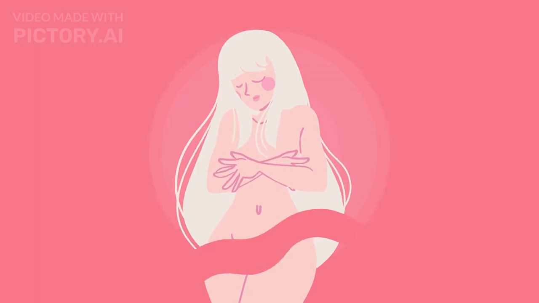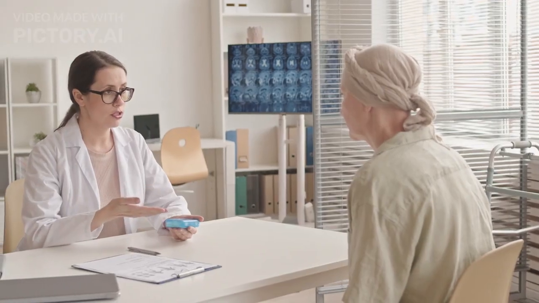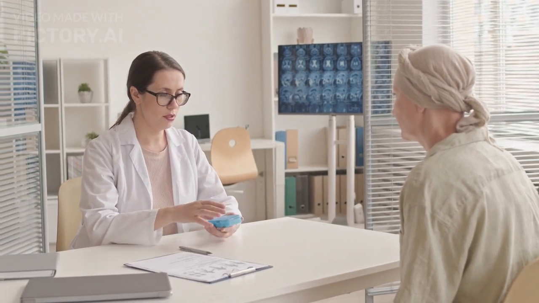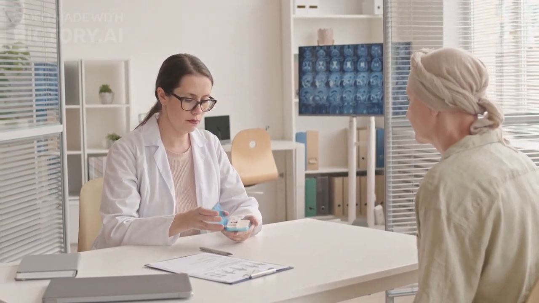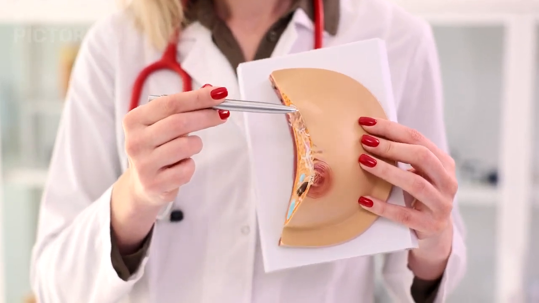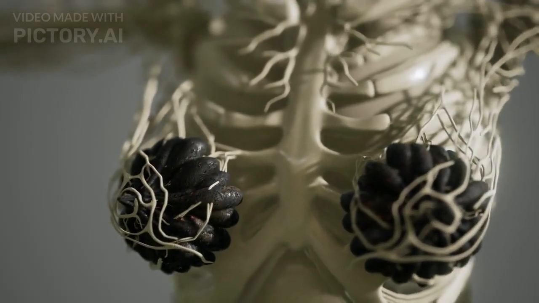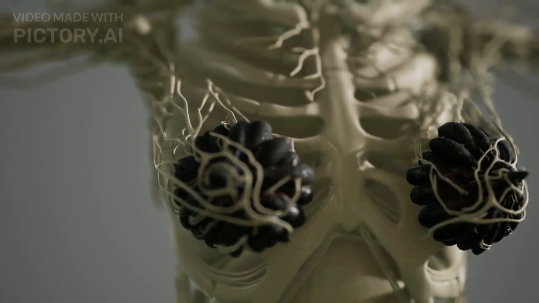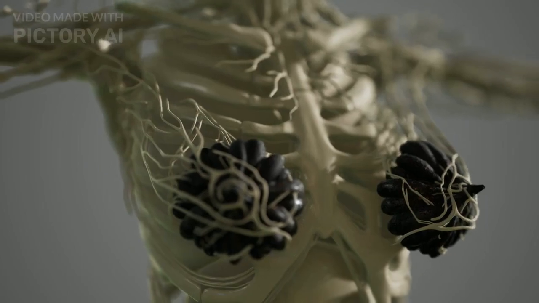Breast cancer types. Healthcare providers determine cancer types and subtypes so they can tailor treatment to be as effective as possible with the fewest possible side effects. Common types of breast cancer include invasive infiltrating ductal carcinoma, IDC. This cancer starts in your milk ducts and spreads to nearby breast tissue.